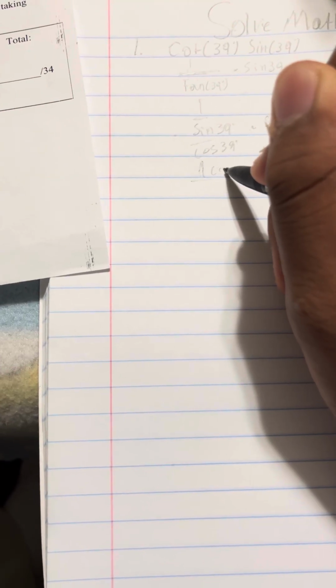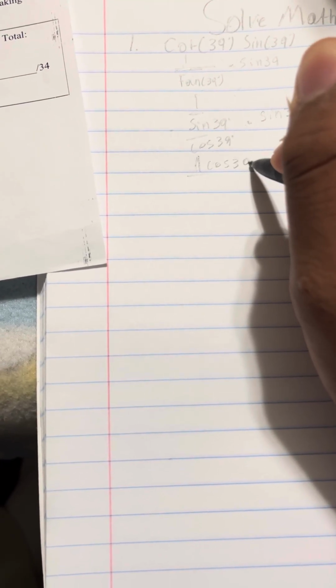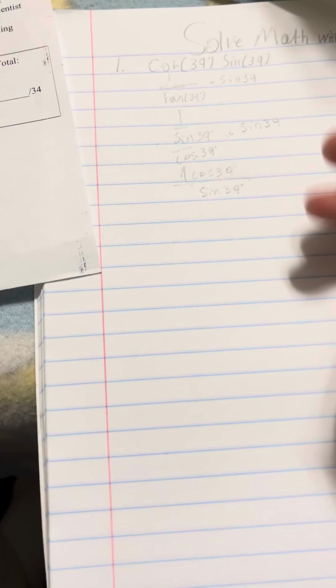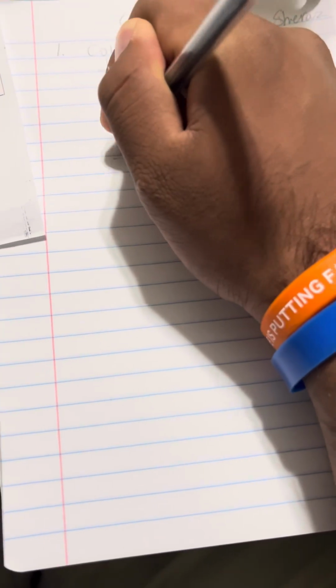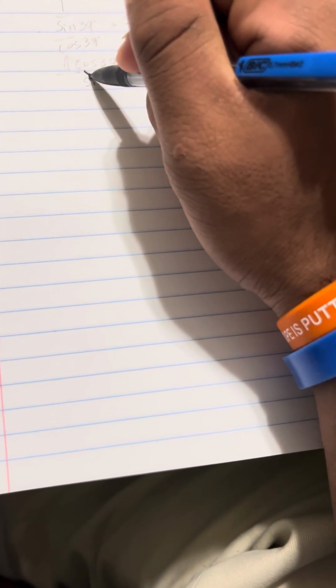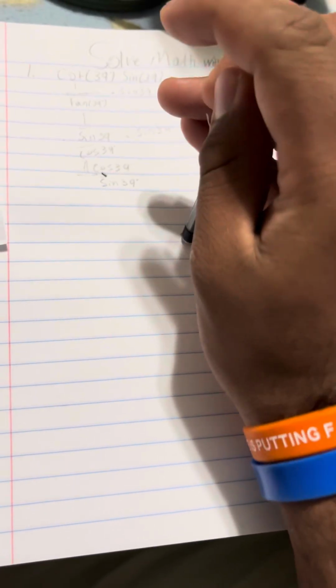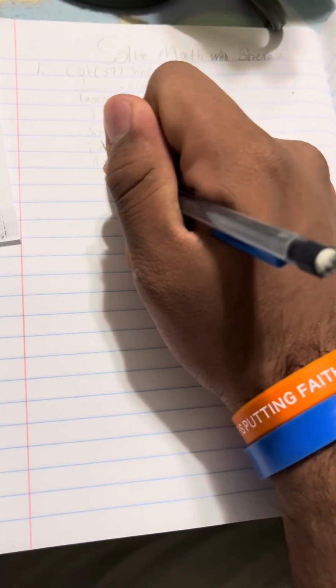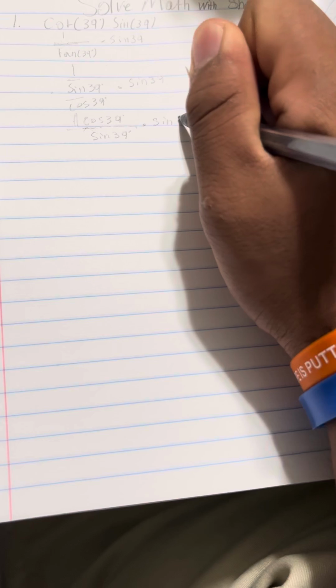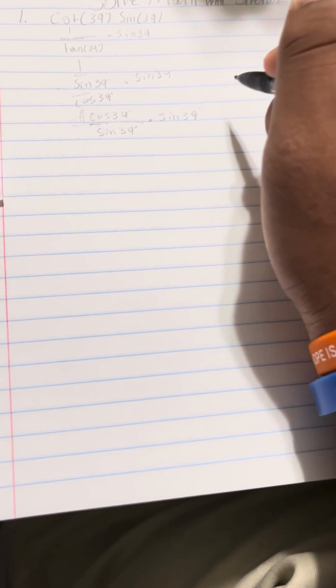1 cosine 39. There's no need to write the 1. I just wrote it there. I shouldn't have written it there, but I'll erase this one. There's no need to write the 1 because it's already implied. It's 1 when you don't write anything there. Times sine of 39. And then we just bring that down.